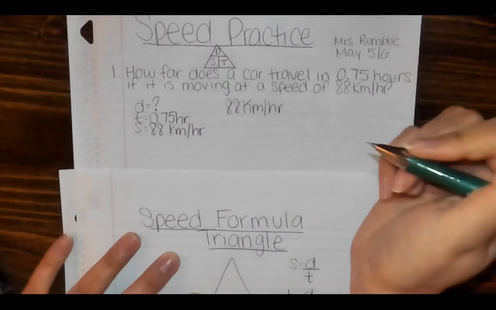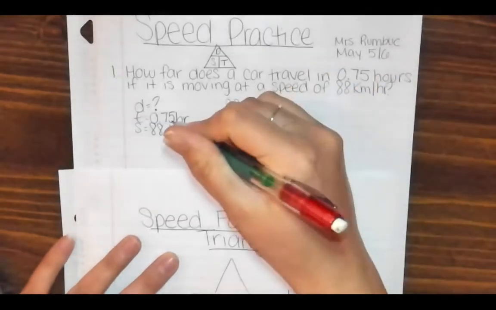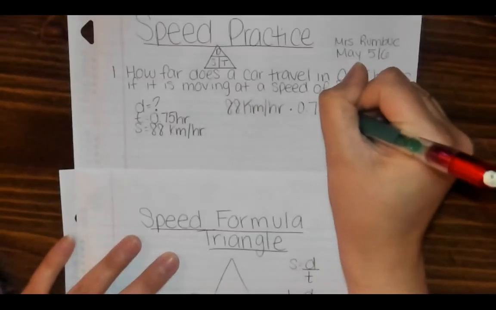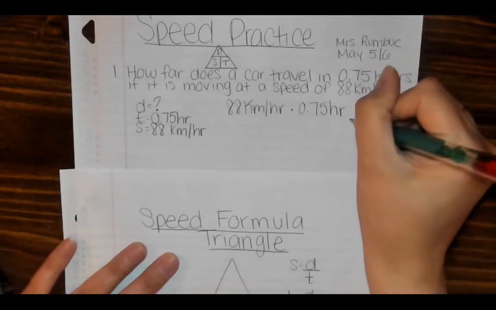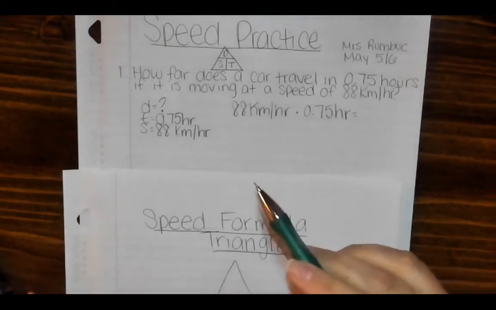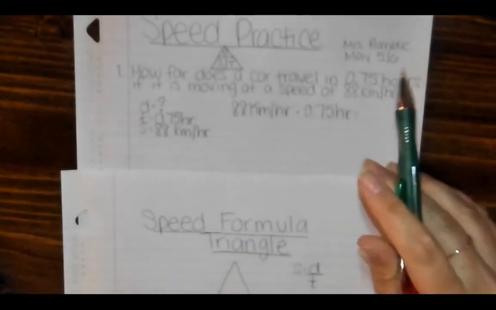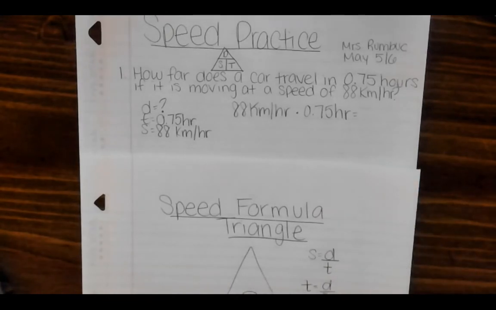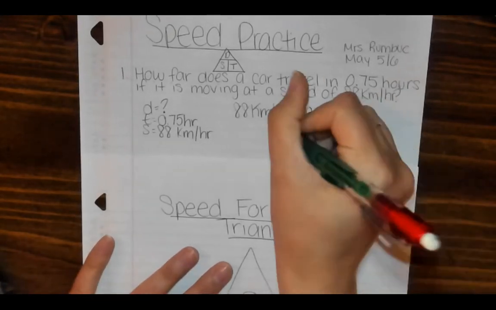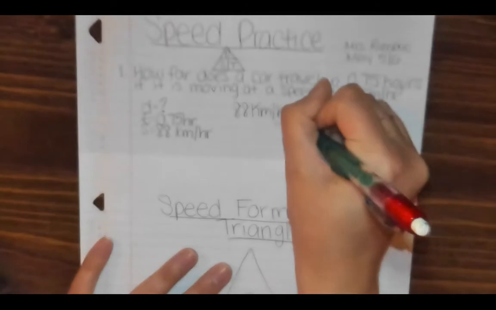Okay, that's our speed, times time. And our time is 0.75 hours. Okay? So when you plug that into the calculator, you should be showing your work, but you are always welcome to plug into the calculator when you're solving for that final value. And when you plug it into the calculator, you are going to get 66.